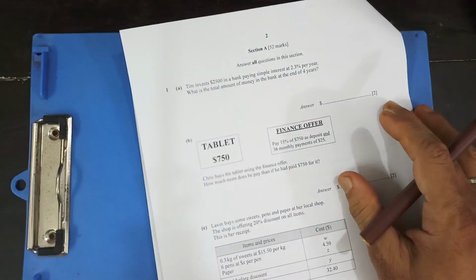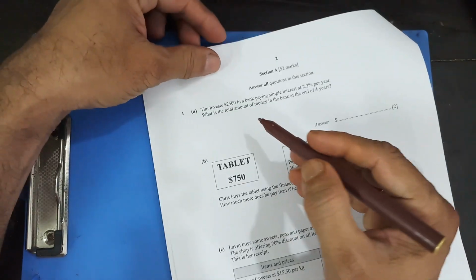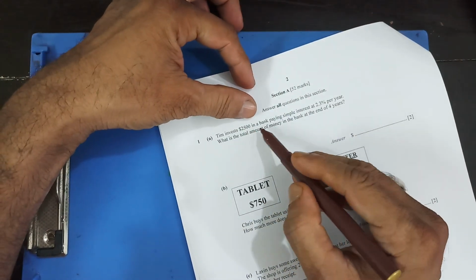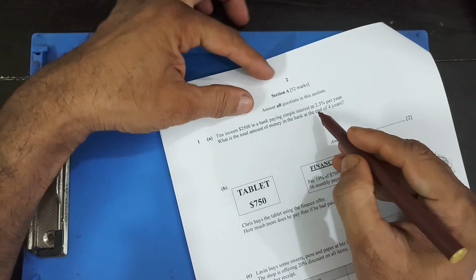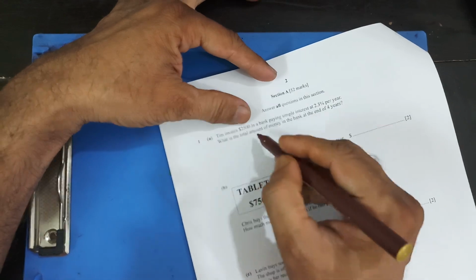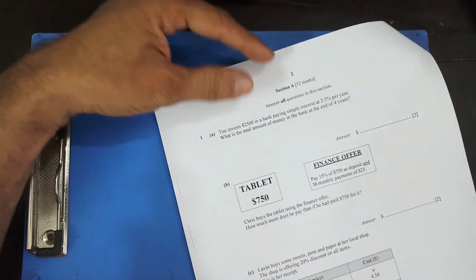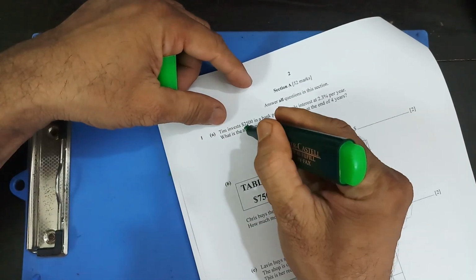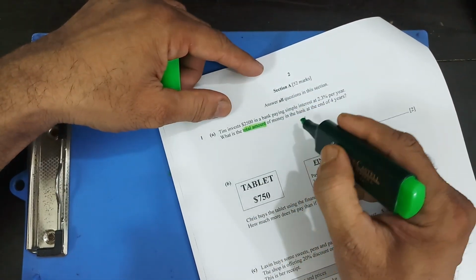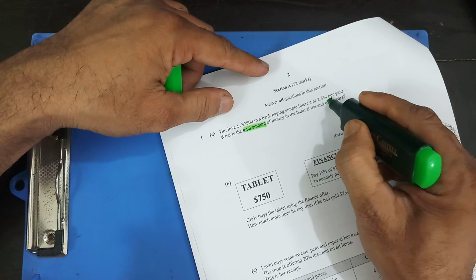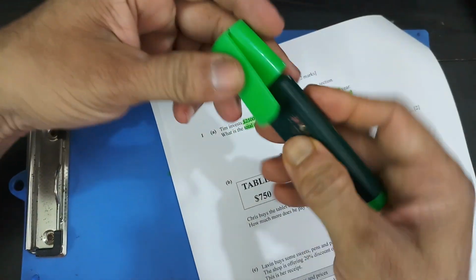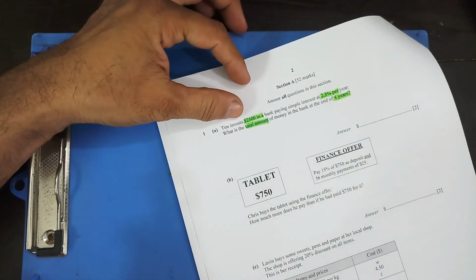The first question in section B says, Tim invests $2,500 in a bank, paying simple interest at 2.3% per year. What is the total amount? Total amount of money in the bank at the end of the 4 years, that's what we are going to find out. That's time, this is the rate, and this is the principal. So what are we going to do? We're going to find out the total amount.